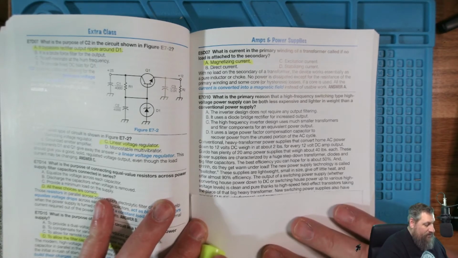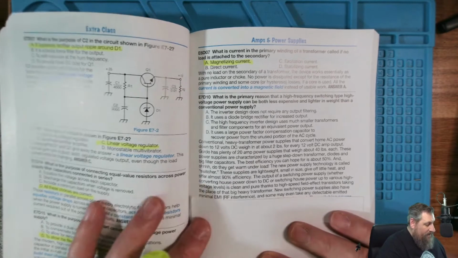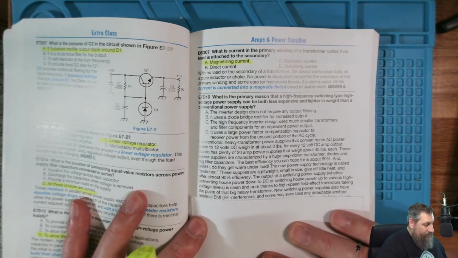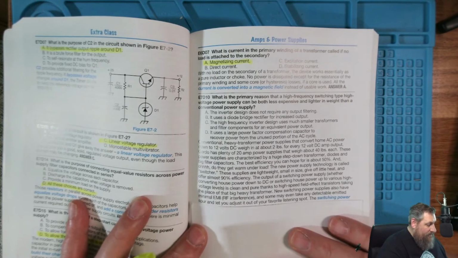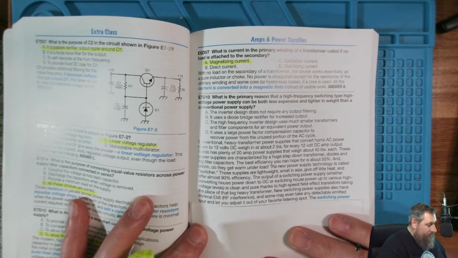New switching power supplies have minimal EMI RF interference, and some may even take any detectable emitted spur and let you adjust it out of your favorite listening spot.